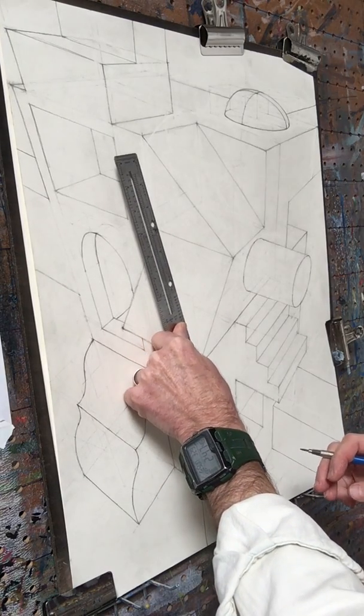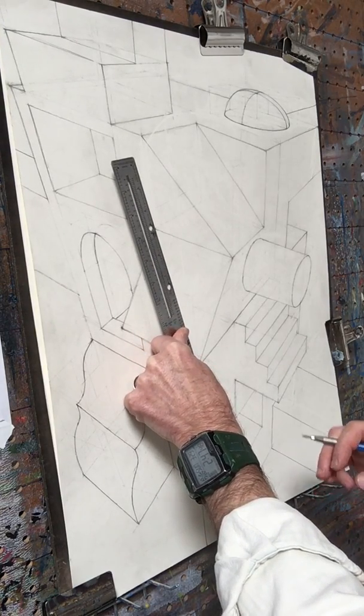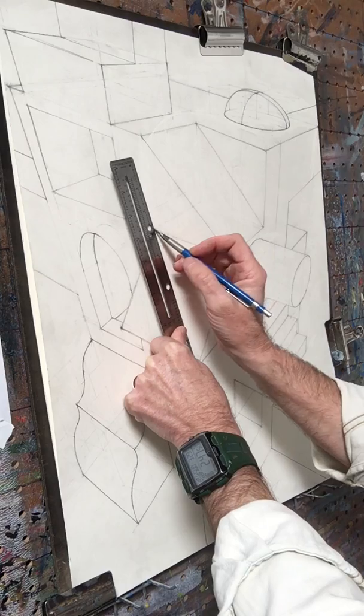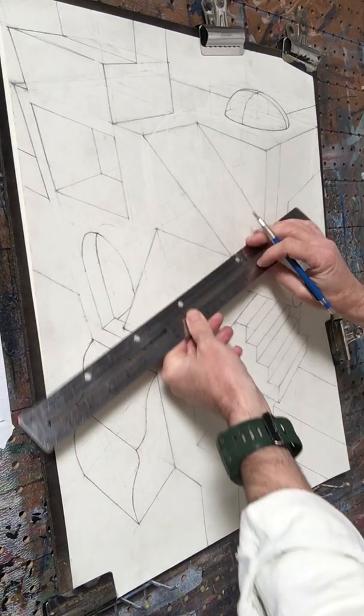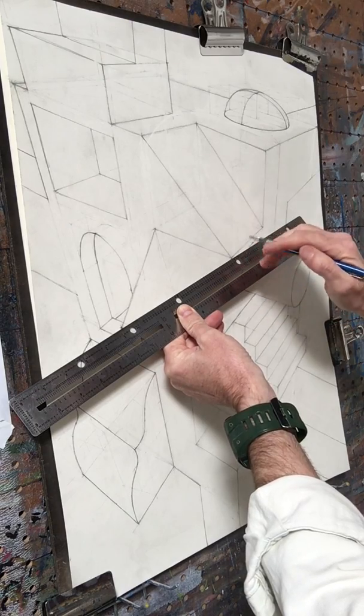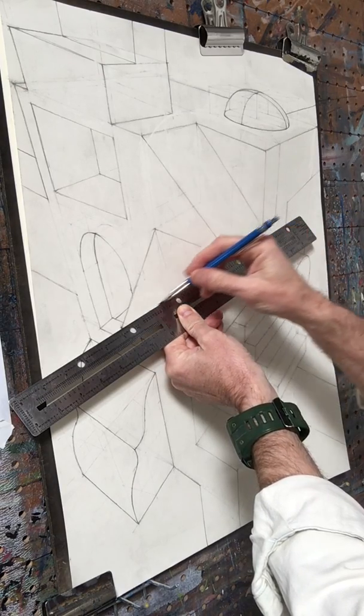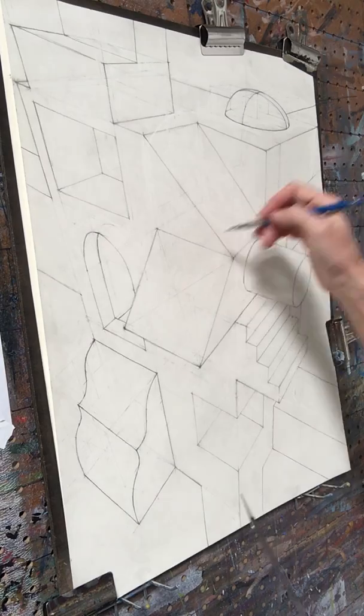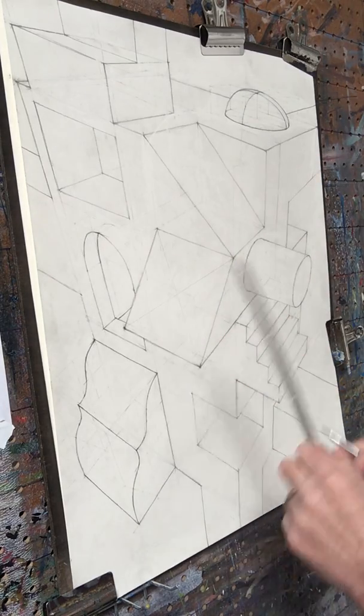Now, if you're going to repeat an idea and you want it to look consistent, almost always that's going to require using some diagonals for the measuring. Okay, so I think I'm going to do something with this inclined plane here.